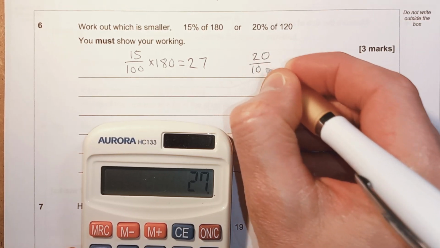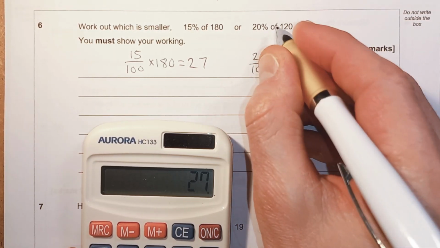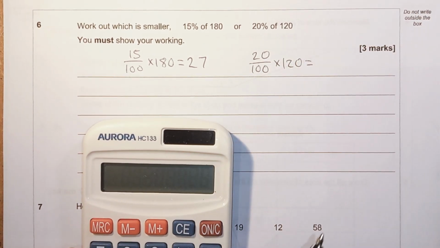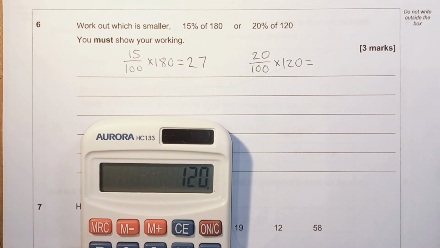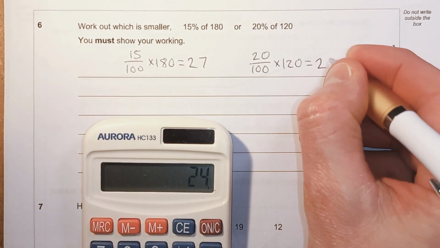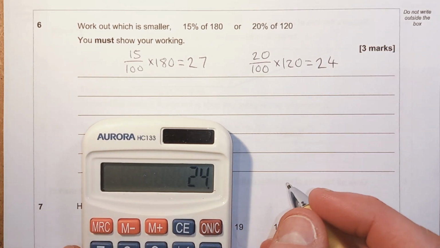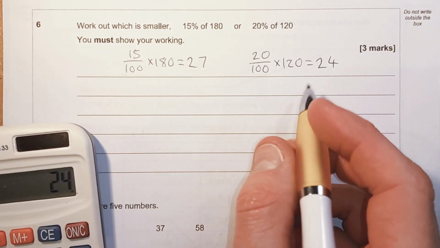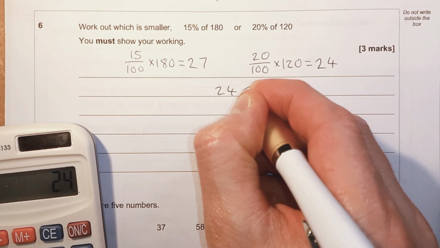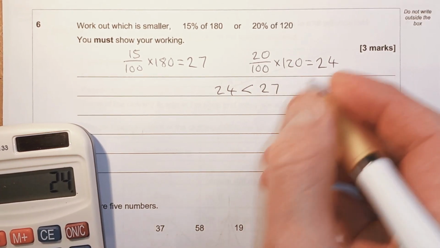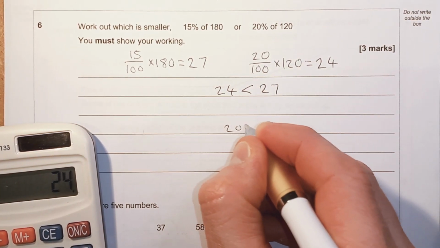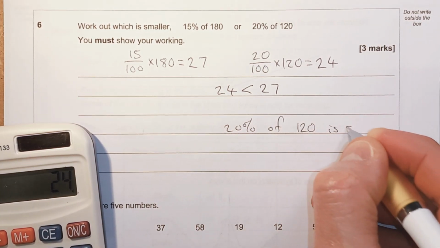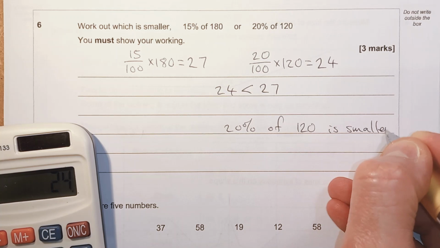With this one, it's 20%. So 20 divided by 100. Again, of means times. 120. So 20 divided by 100 times 120 gives us 24. Okay. Which is smaller? Well, 24 is less than 27, so 20% of 120 is smaller.